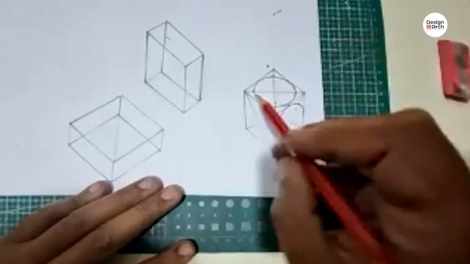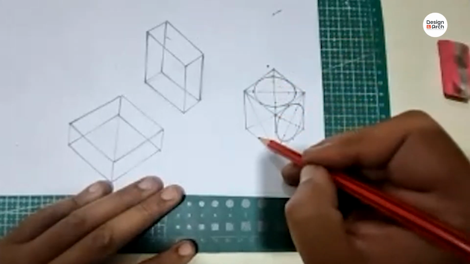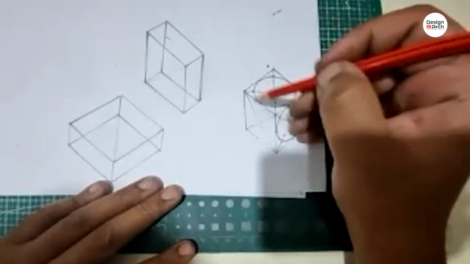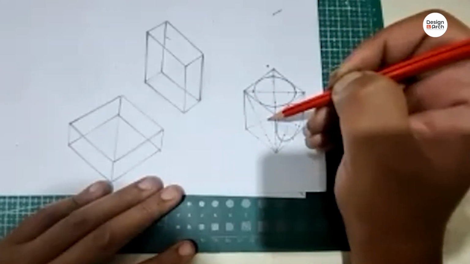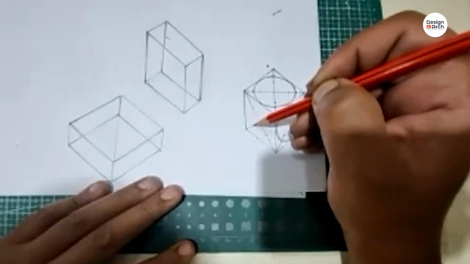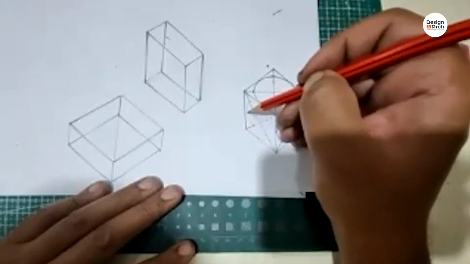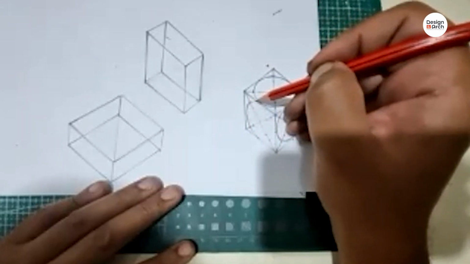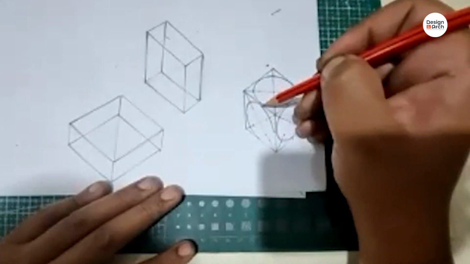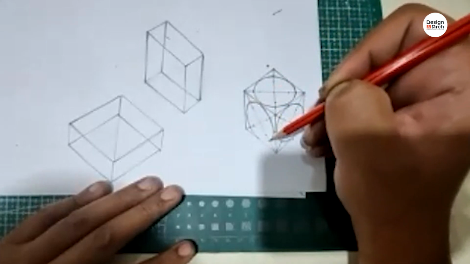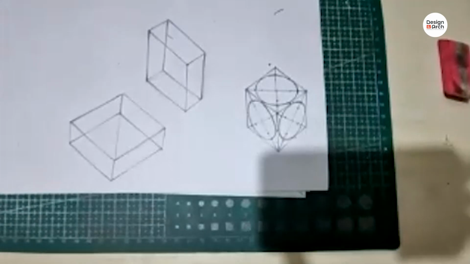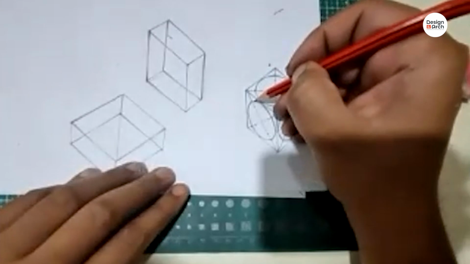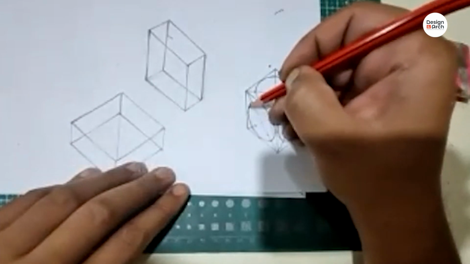Similarly here also. Take half and half and half. Take half of this line. Take half again. Take half and half. Take half and half. And join. If you do that, you will get curves at every face.